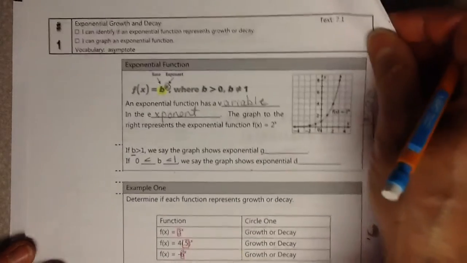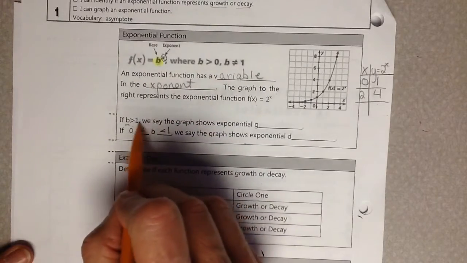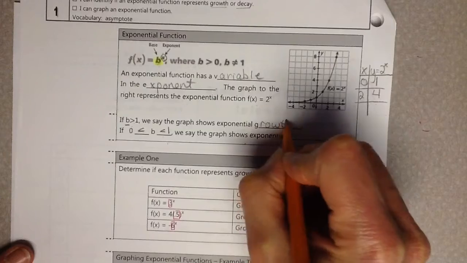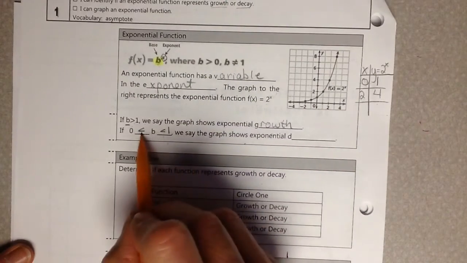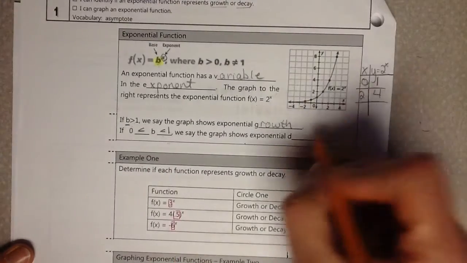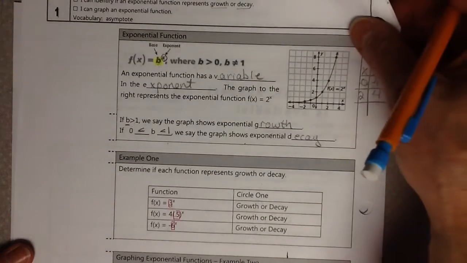So when we're looking at exponential functions, if this base right here is greater than 1, we say that the exponential function shows growth. If the base is in between 0 and 1, so less than 1 but greater than 0, we say that the graph shows exponential decay. Okay, and that's as easy as that.